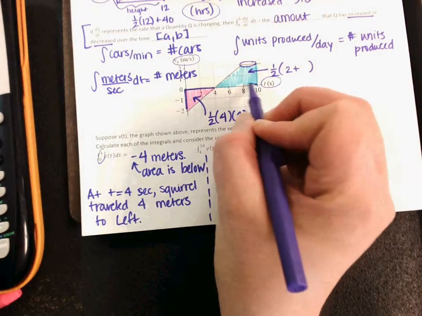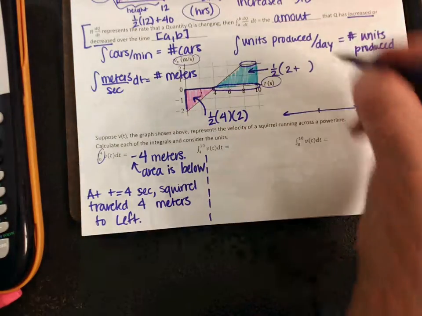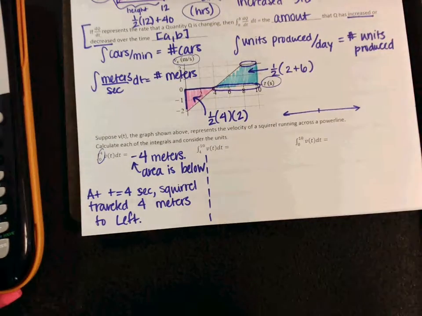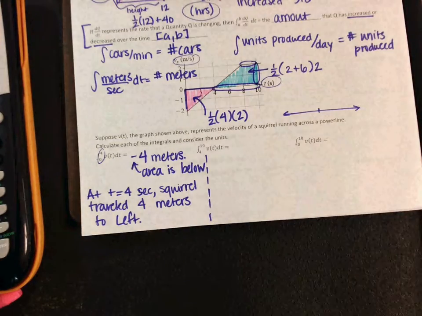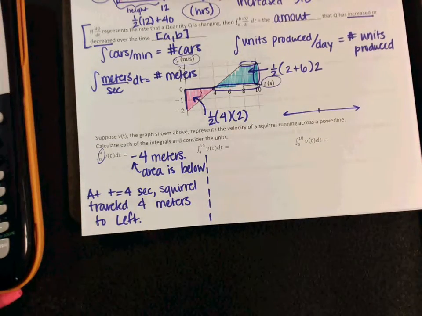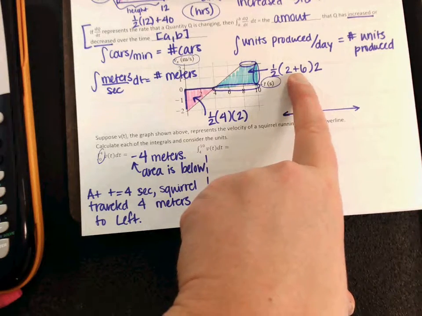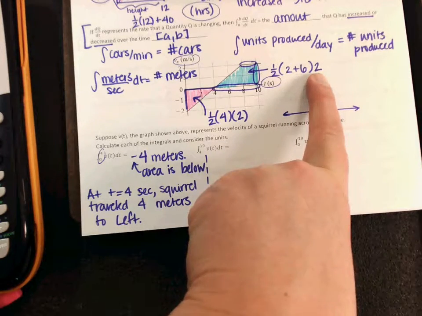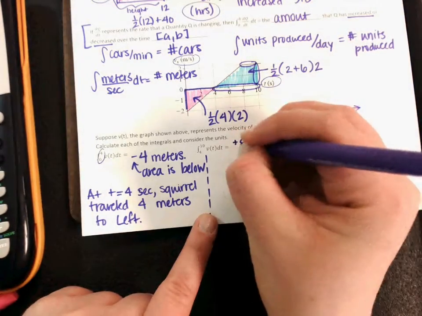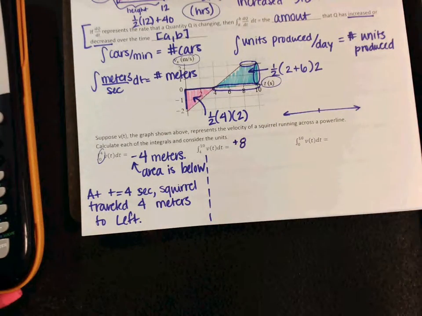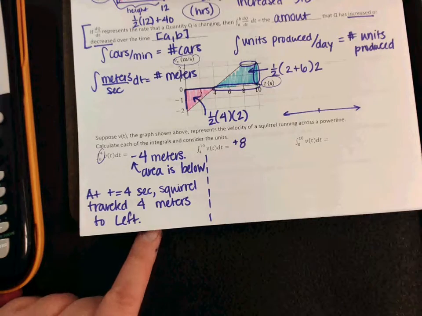And then my bottom base from 4 to 10, that's a difference of 6. What's my height? 2. So I do 2 plus 6 is 8, times 2 is 16, cut it in half, we're back at 8. But notice this time, it's a positive 8.